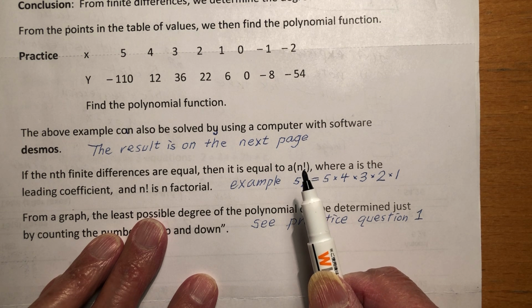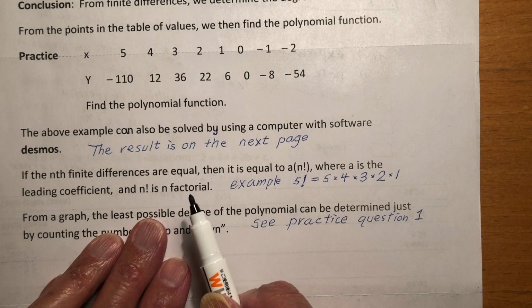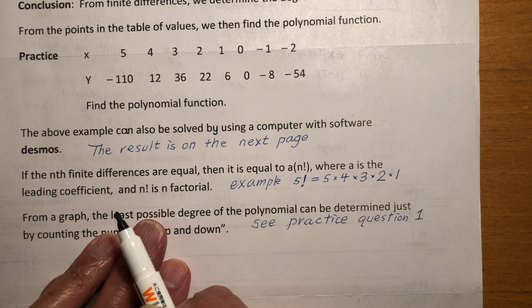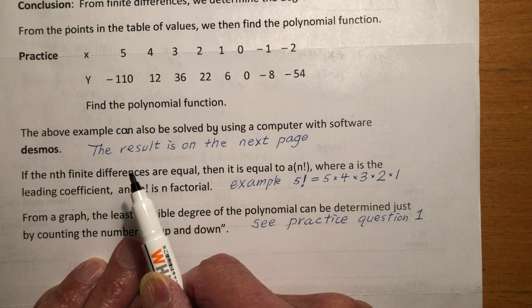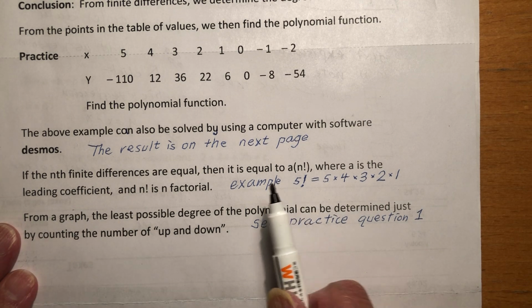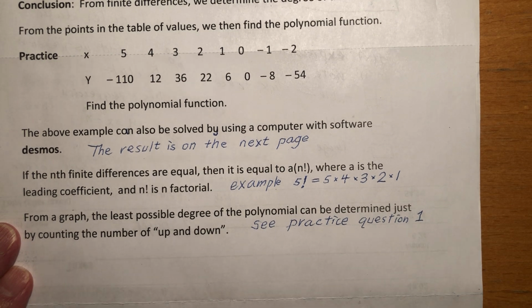The n factorial multiplied by the leading coefficient is equal to the value of the constant finite difference. So this is the relation from which you can find the leading coefficient.